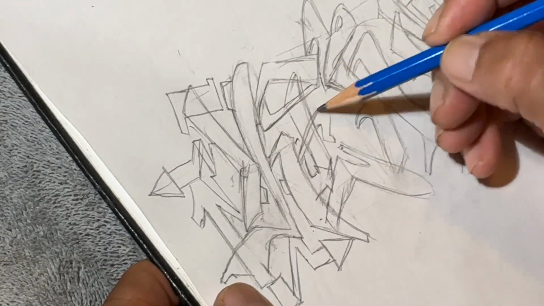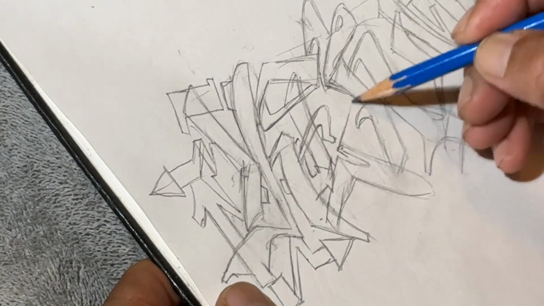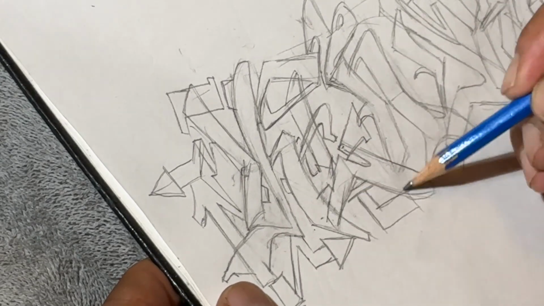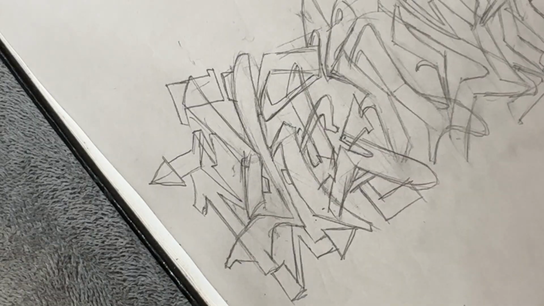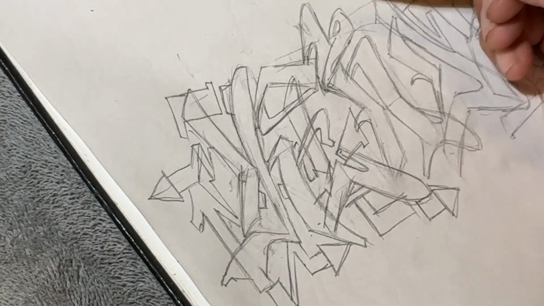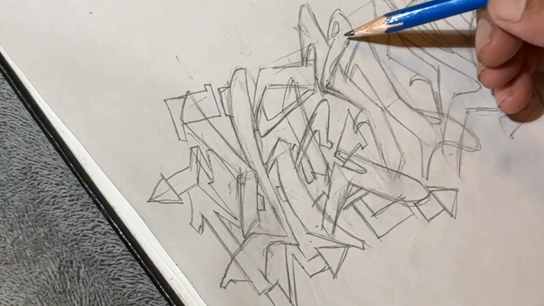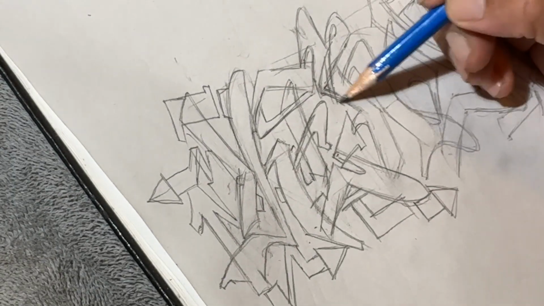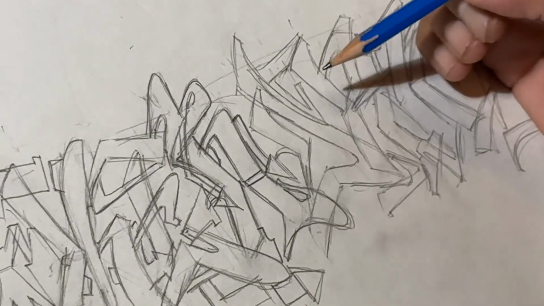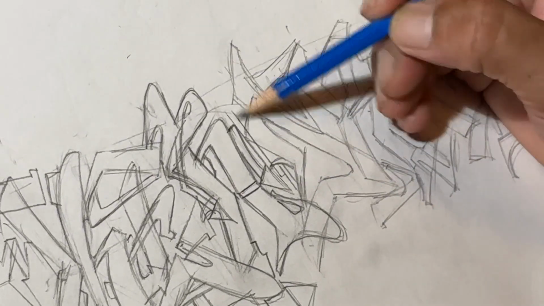One thing you will notice about my style is that I like to place arrows throughout the piece to create movement and energy. Next, I work on the letter N. I add small arrows coming down from one end and on the right side of the letter. I break it slightly to create more visual interest. Then I move on to the letter D.